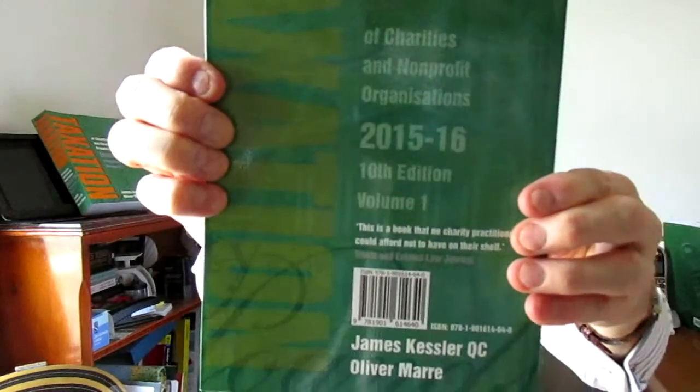Now let's just have a look at the book first of all. It's got a green cover. The other book, the non-residents and foreign domiciliaries, has got a blue cover, but this is the green cover. There's the front of it, there's the spine, and then there's the back. And you've got quite a lot of detail. It's a heavy book, runs to 600 odd pages.